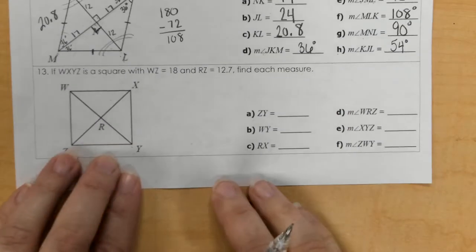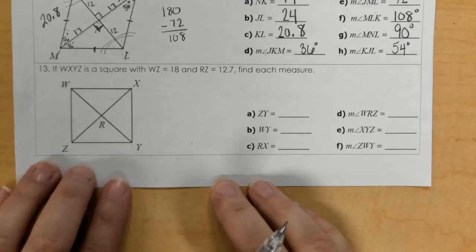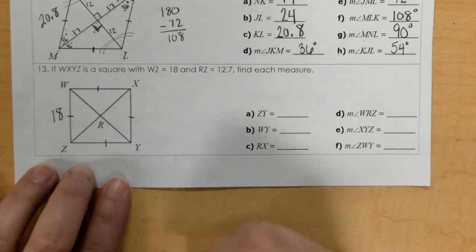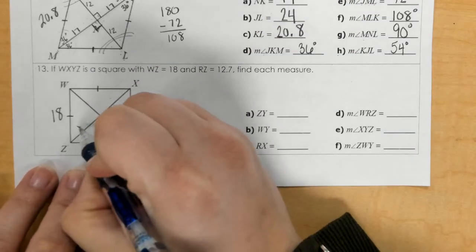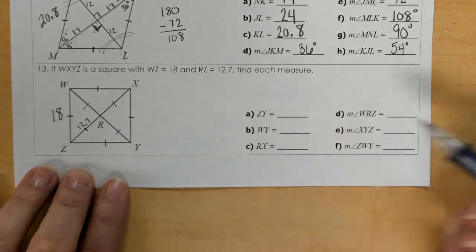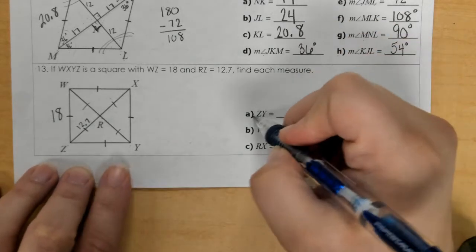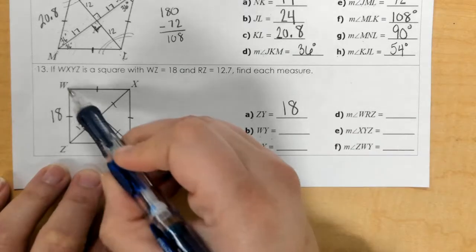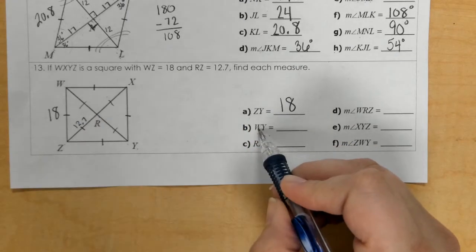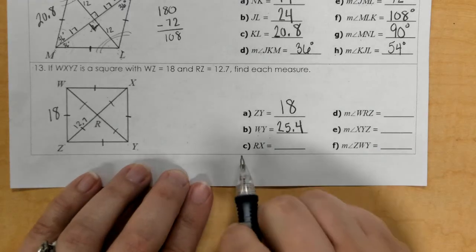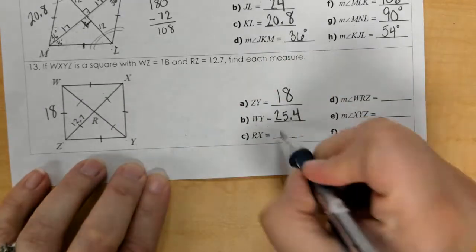Okay? In a square, WZ is 18. In a square, all sides are the same, so those are all 18. And RZ is 12.7. So again, in a square, all of the diagonals here are congruent. So for ZY, we have 18. For WY, we have 12.7 plus 12.7. That is 25.4. For RX, that's just 12.7.